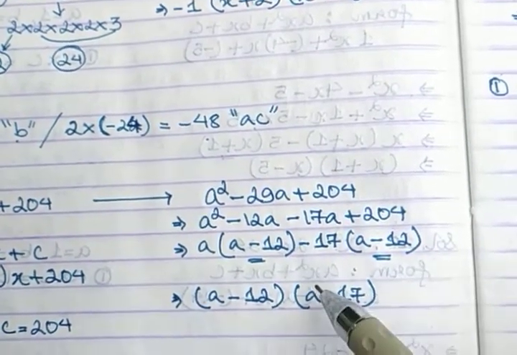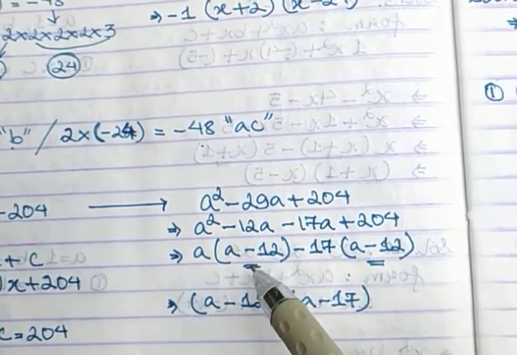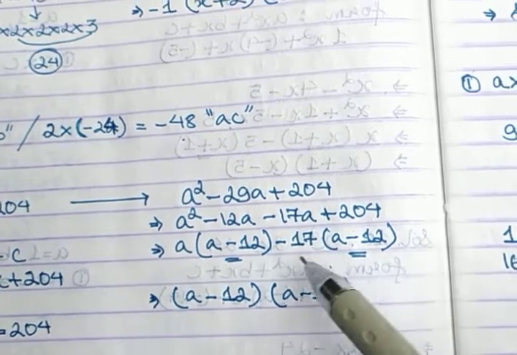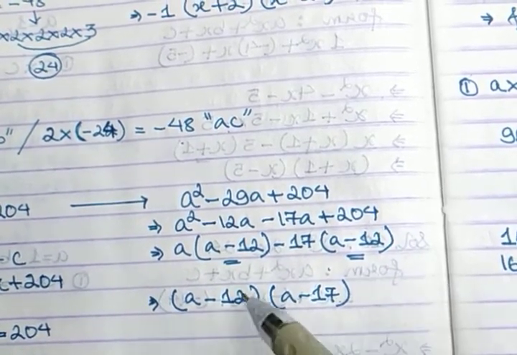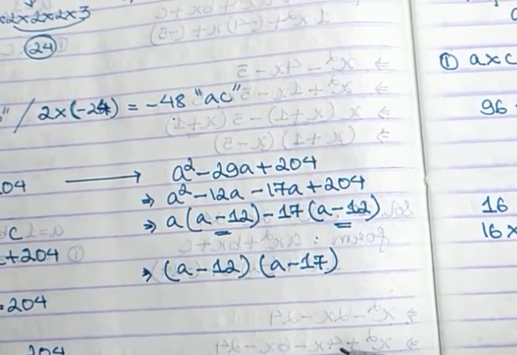Now I guess you can do pretty much by yourself as well. From the first two terms I have taken a as common, a minus 12 left. I have taken minus 17 as common, a minus 12 left. a minus 12 I have taken as common, so a minus 17. The factor form, and we are done here.